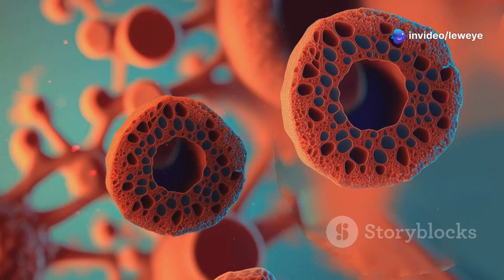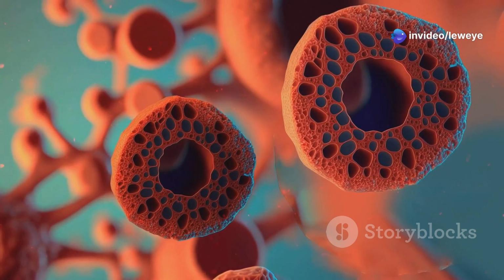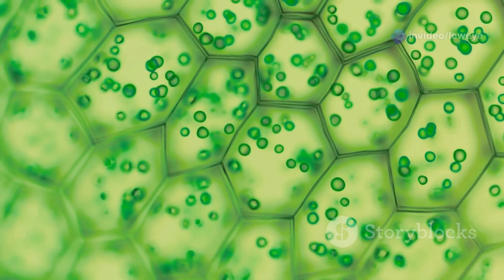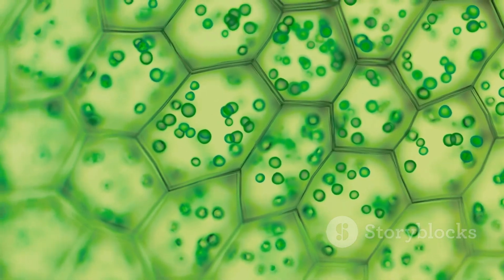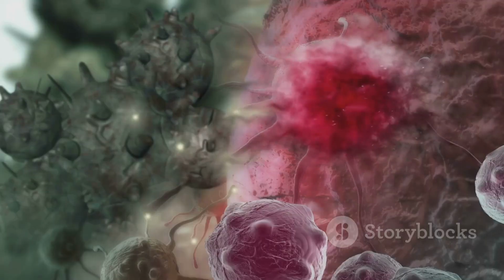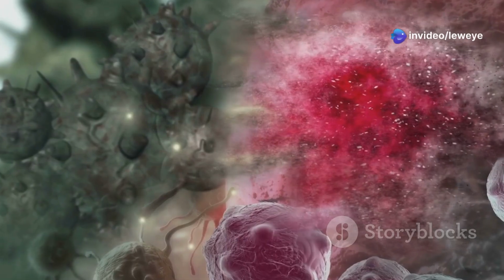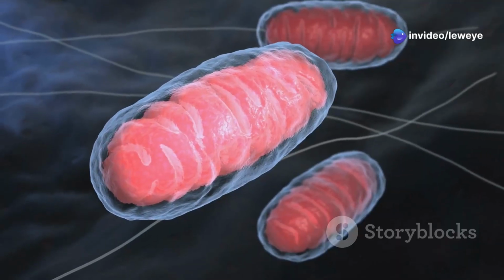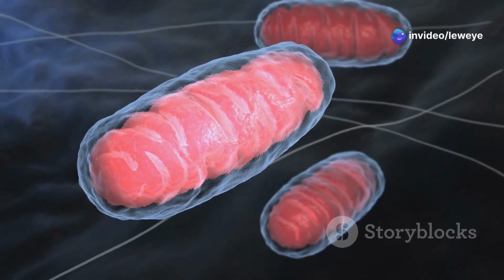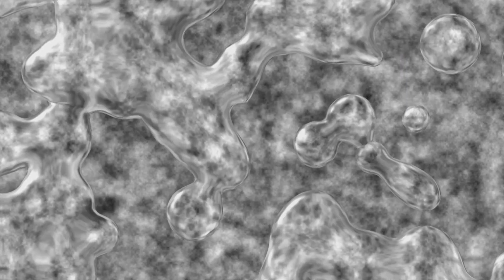Then there are vacuoles, sac-like structures for storage. In plant cells, the central vacuole stores water, making it huge. Animal cells have lysosomes containing enzymes to break down waste and damaged parts. And let's not forget the mitochondria, the powerhouse of the cell, producing energy through respiration. The cytoskeleton provides shape and support, made of microfilaments and microtubules.